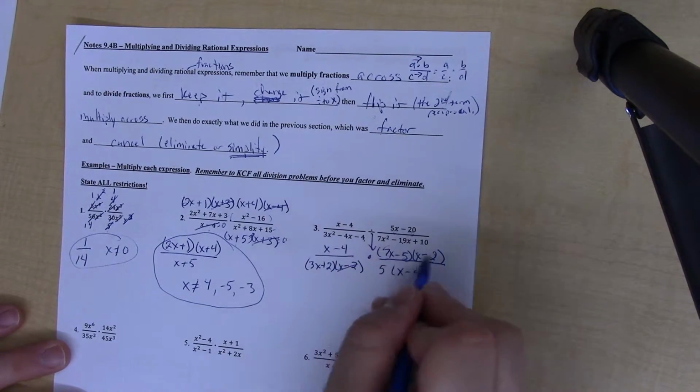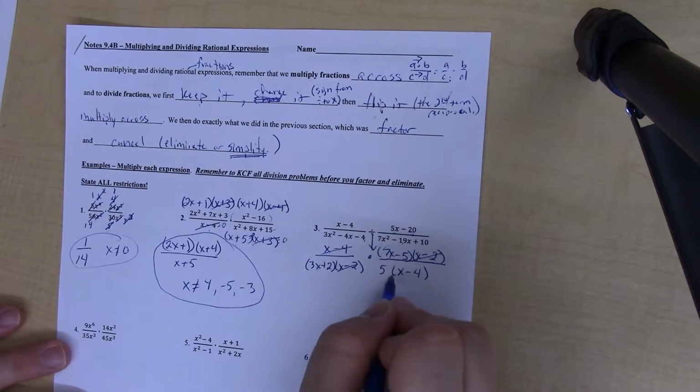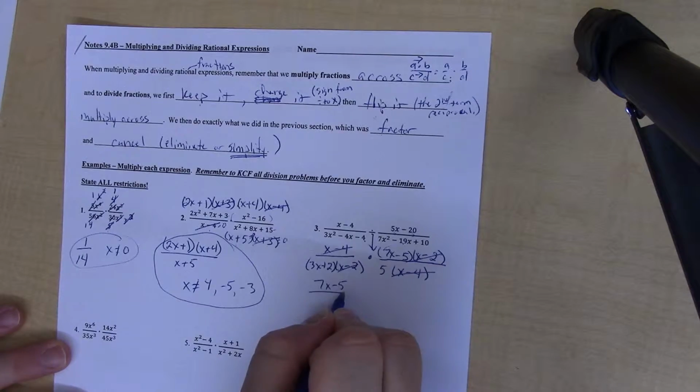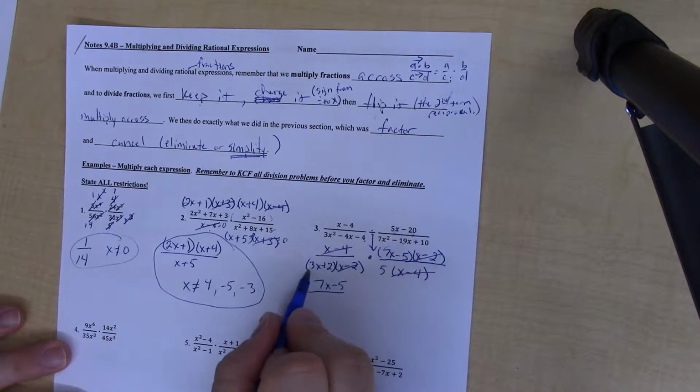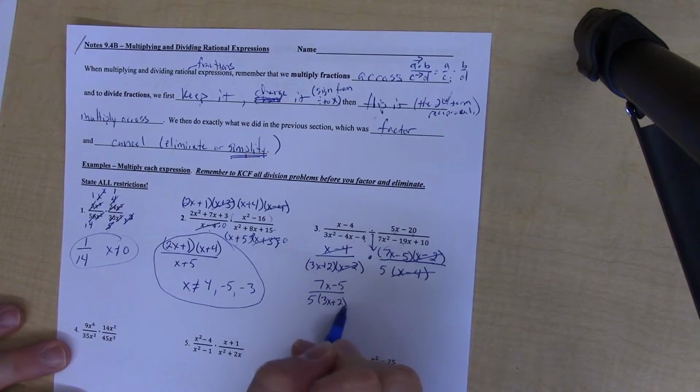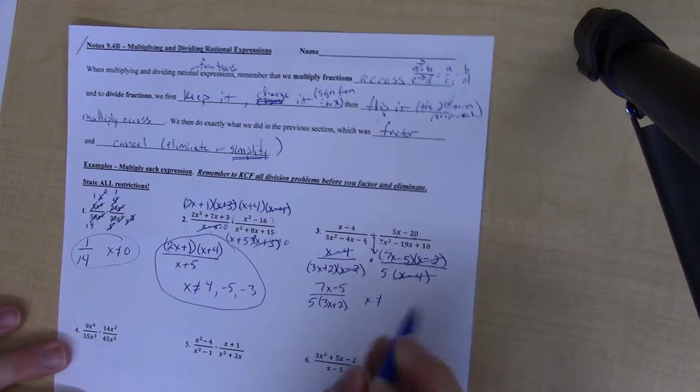Okay, I can cancel the x minus 2's. I can cancel those x minus 4's. What's left is 7x minus 5 on top, and 5 times this on bottom. I don't care if you write 3x plus 2 parentheses times 5. I think it's more proper to write it like this. That's it for the solution.